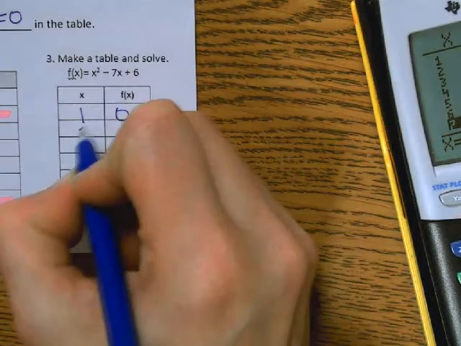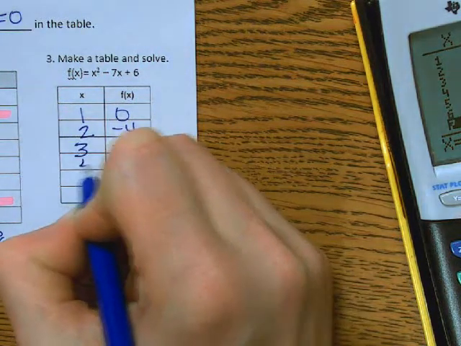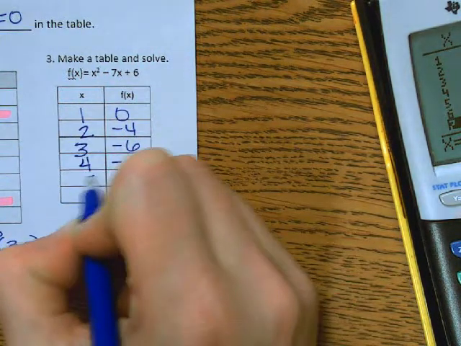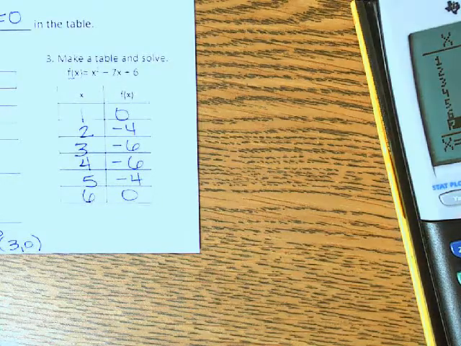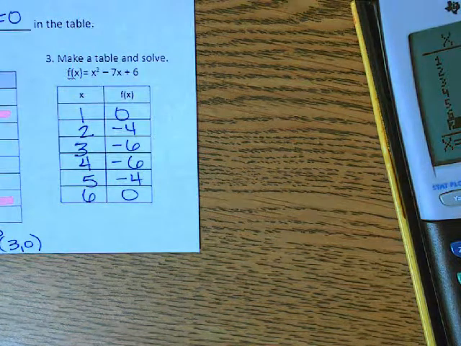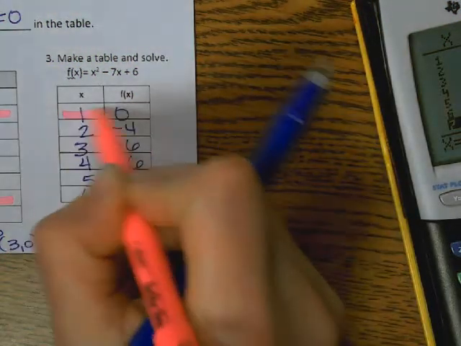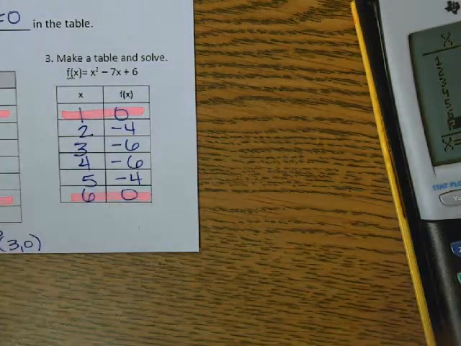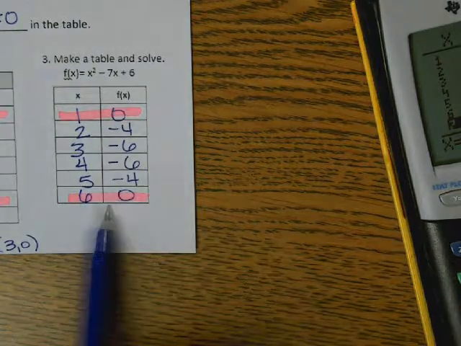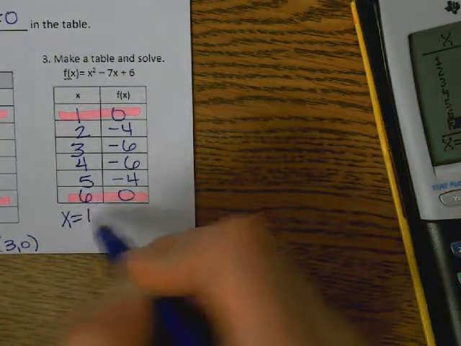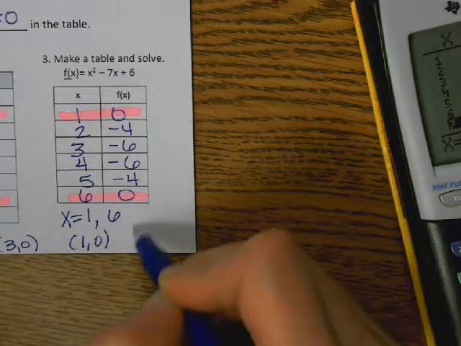1, 2, 3, 4, 5, and 6. Okay? So you want to try to make sure you find all the parts of the table that have zeros. And so when y is 0, remember this little f of x right here really just means y. Okay? Alright, and so my solutions are x equals 1, also 6, or you can say (1, 0) and (6, 0).